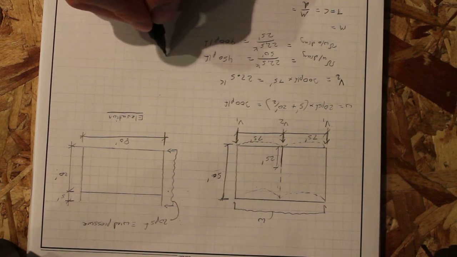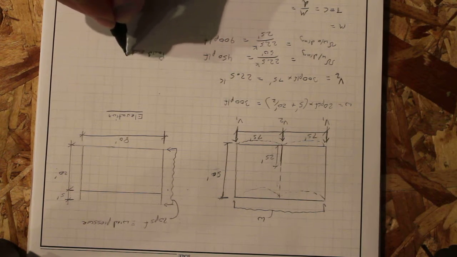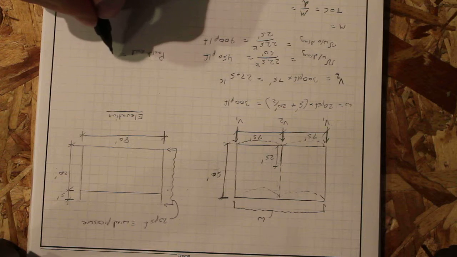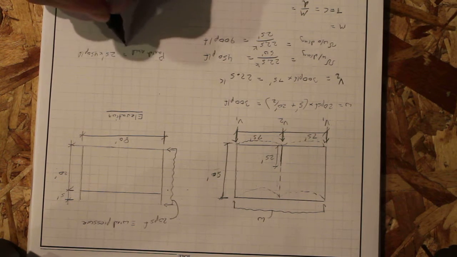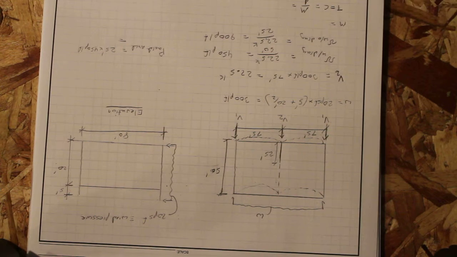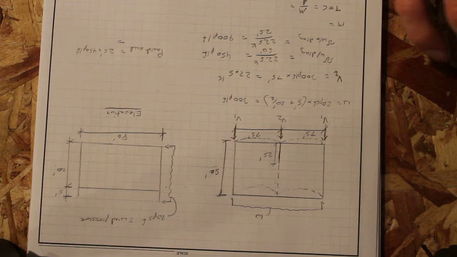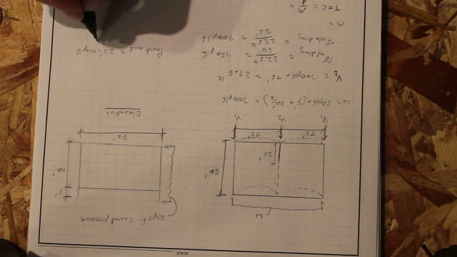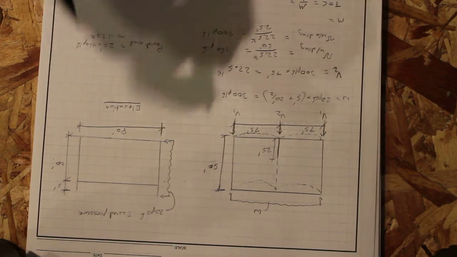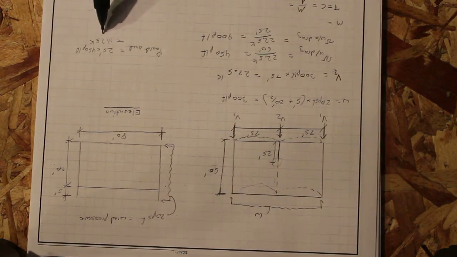The axial force in your drag strut is going to be equal to that 25 feet times your 450 pounds per linear foot, which is going to be 11.25 kips. You're also going to have to detail up the connection here to your shear wall to be able to transfer that into the shear wall.